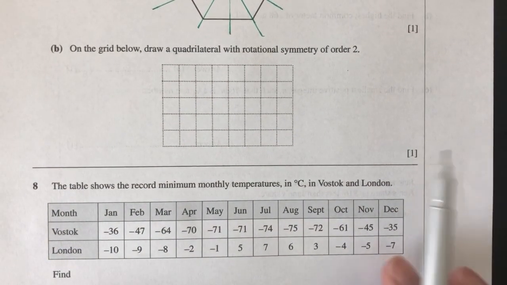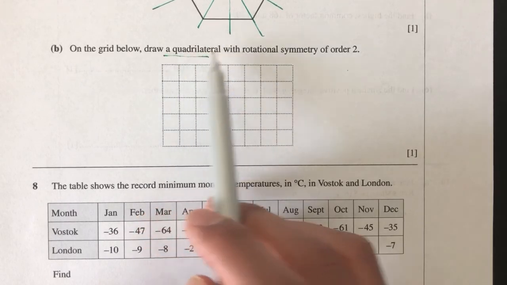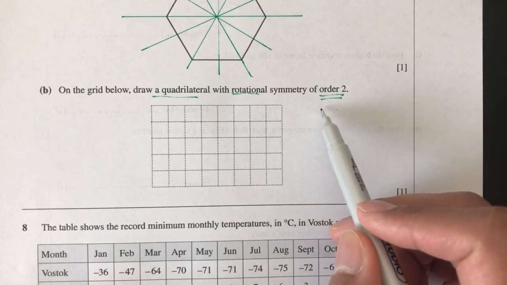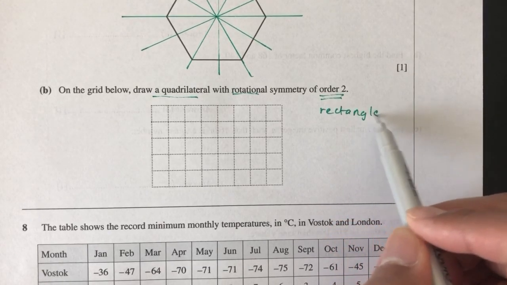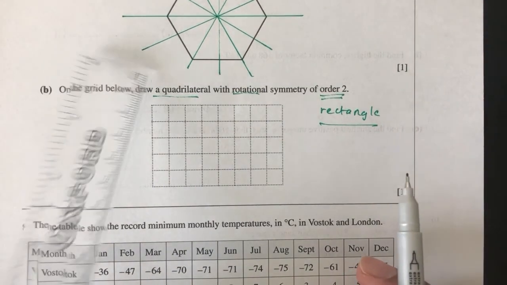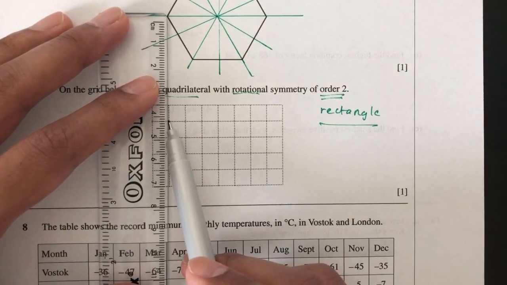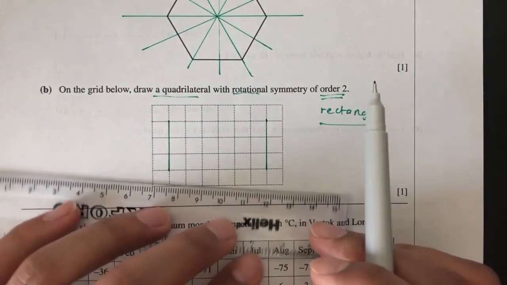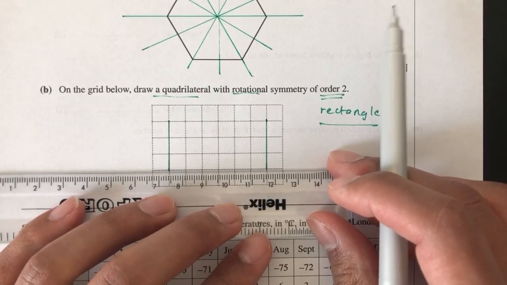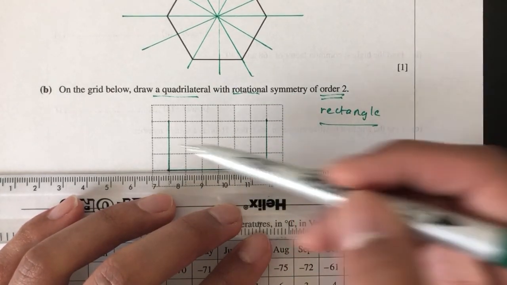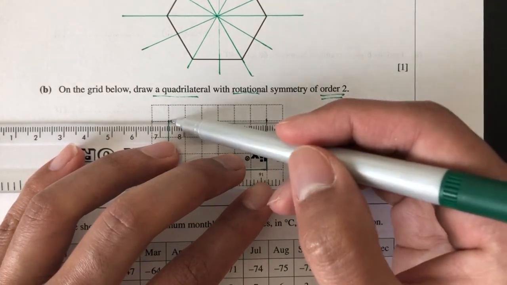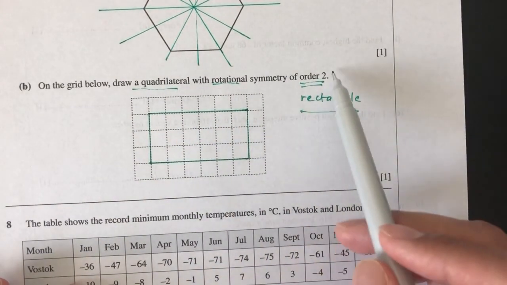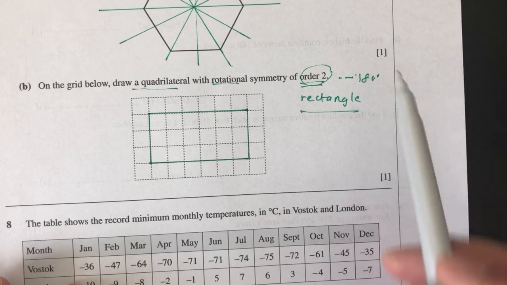Now moving on to part B. On the grid below, draw a quadrilateral with a rotational symmetry of order 2. So this one usually is a rectangle. So pretty easy. How do you draw a rectangle? So side of 3. So you have to make it equal on both sides. That's why you have to try your best to make it the same distance from both sides and the same distance from up and down to form a rectangle. And then if you rotate by 180, it's going to be the same, which is order 2.